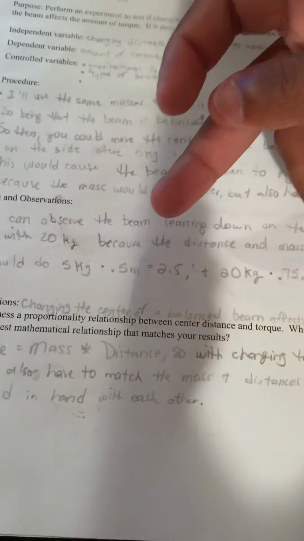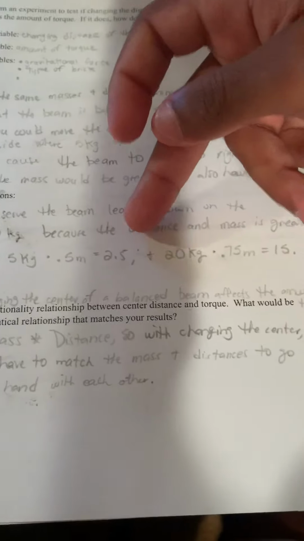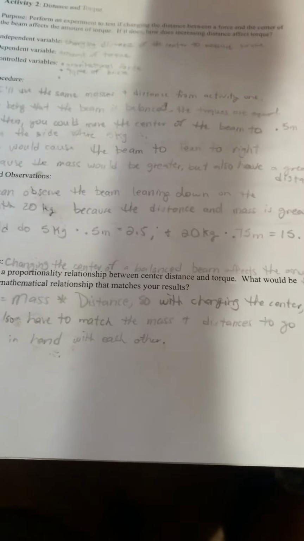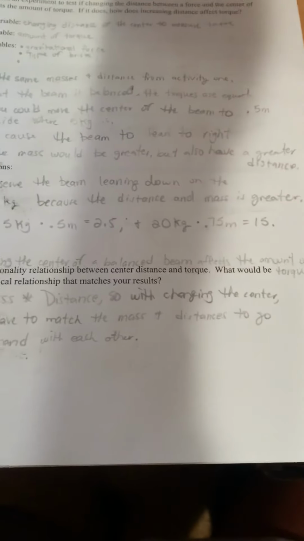You can see this because 5 kilograms times 0.5 meters would be 2.5, and 20 kilograms times 0.75 would be 15. So changing the center of a balance beam affects the amount of torque.